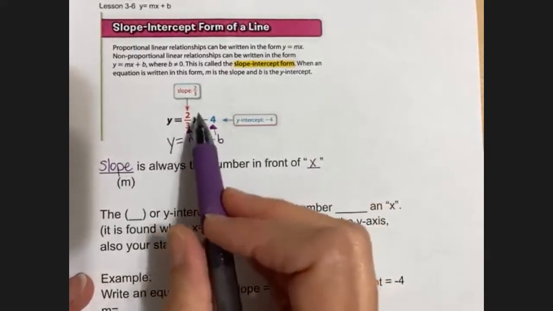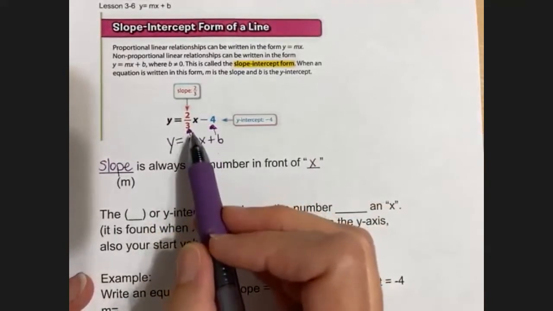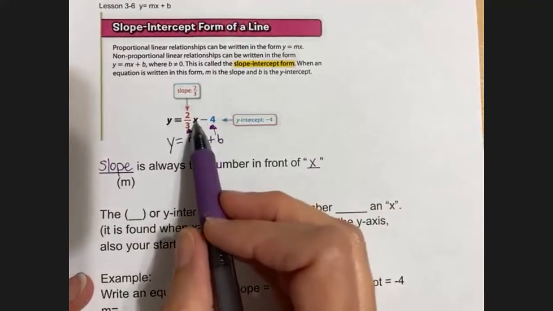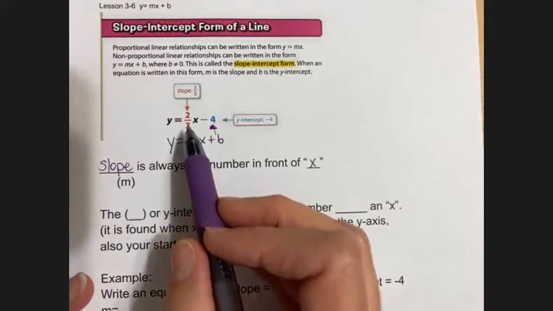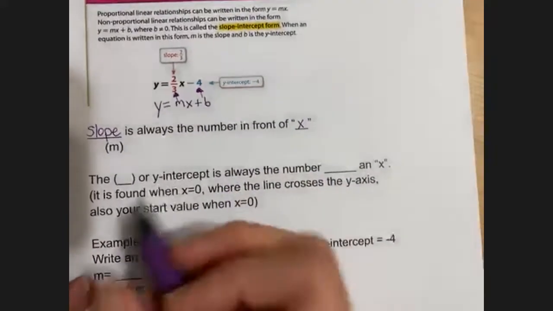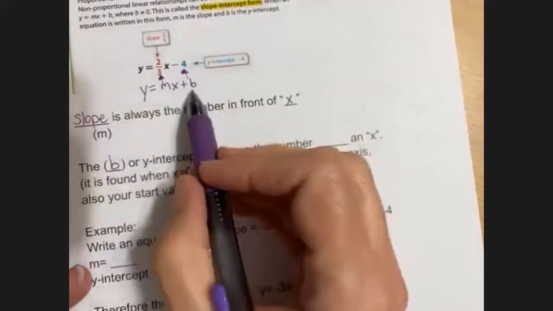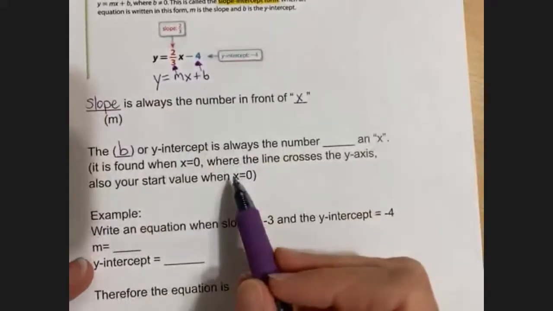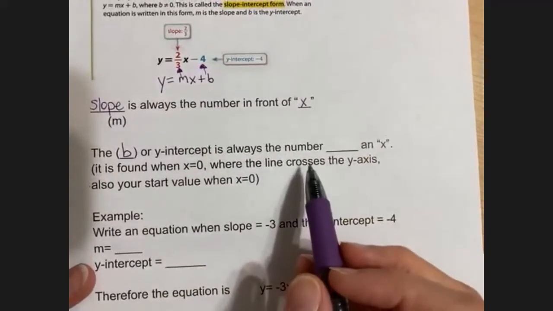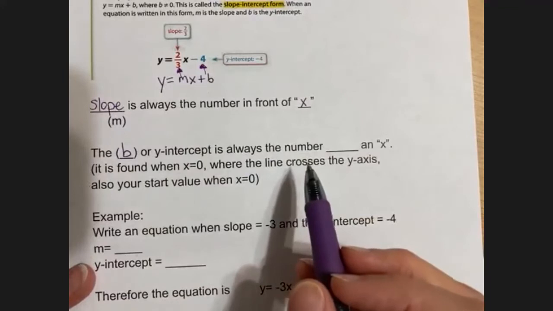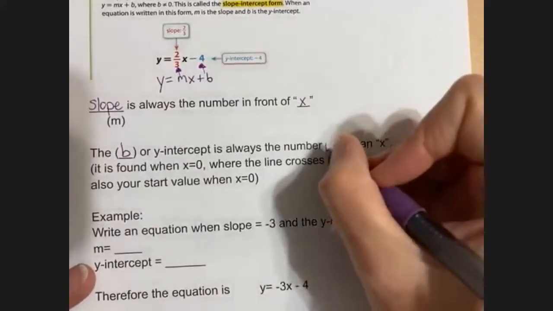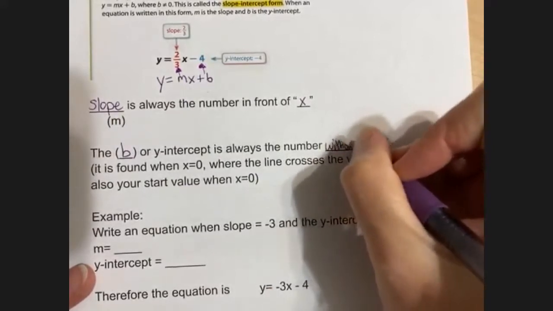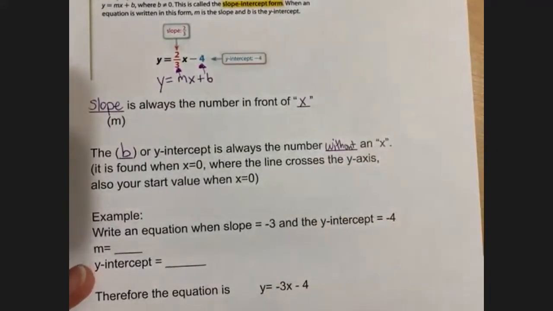It's the constant rate of change, so that x is changing from 1 to 2 to 3 to 4 to decimals, whatever. The b, or the y-intercept, is always the number without what? Without the x. It's the one without the x, and the one without the x is our b.